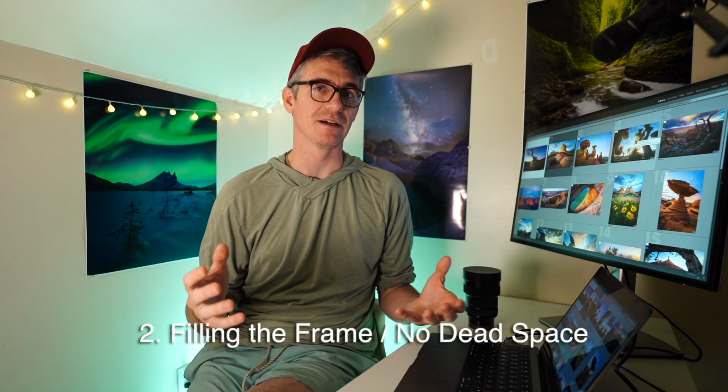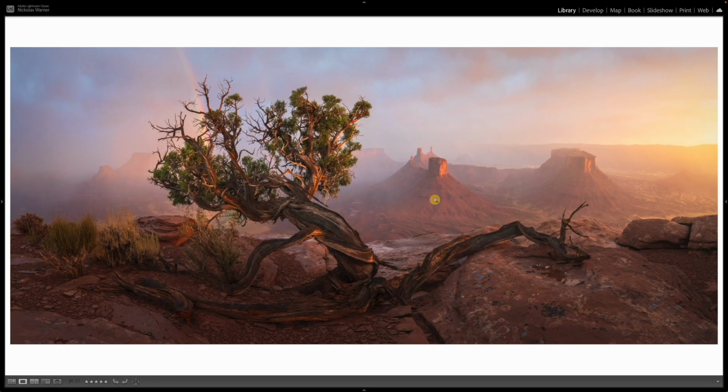Another disadvantage to using a wide-angle lens is because you have such a large field of view, that means everything in the field of view needs to have something interesting in it in order to make it a good photograph. That oftentimes means if you don't have a really good sky, then a wide-angle lens might actually detract from your photograph, which brings us into trick number 2, which is filling the frame with something interesting everywhere you are. Here's a photograph that perfectly emphasizes that.